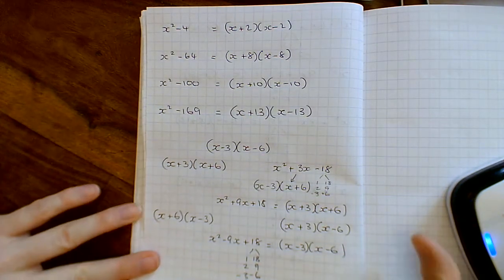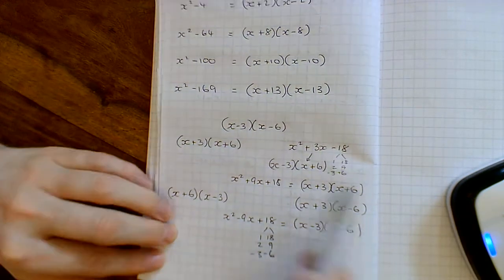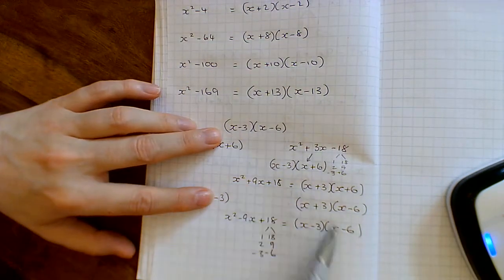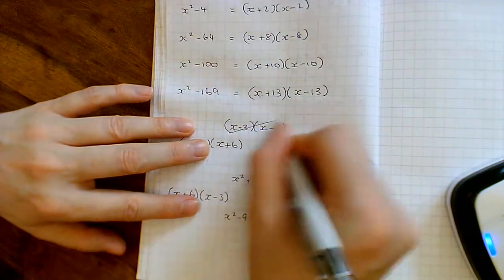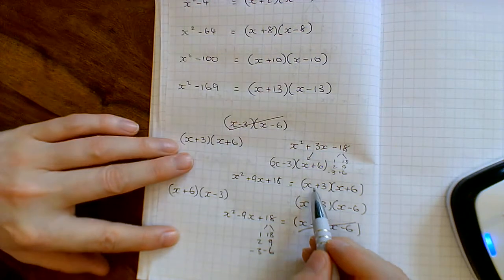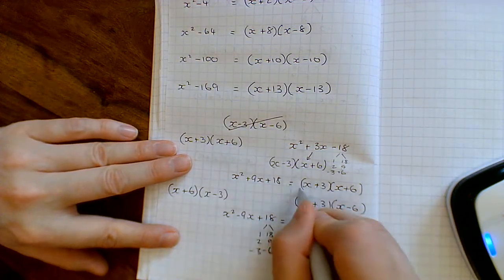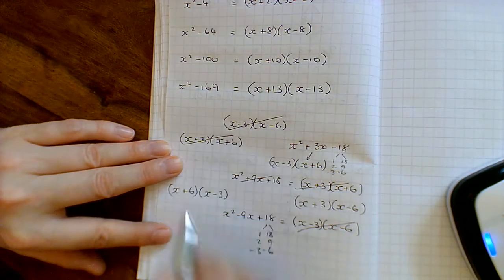Right, so now that I've factorised everything and I've done all the work, I can now try to figure out the odd one out. So I've got minus 3 and minus 6, minus 3 and minus 6, so it's not that one, so that one's okay, so let's cross that one out. I've got two pluses, plus 6 plus 3, plus 3 plus 6 so that one's okay, so I can cancel that one out with that one.